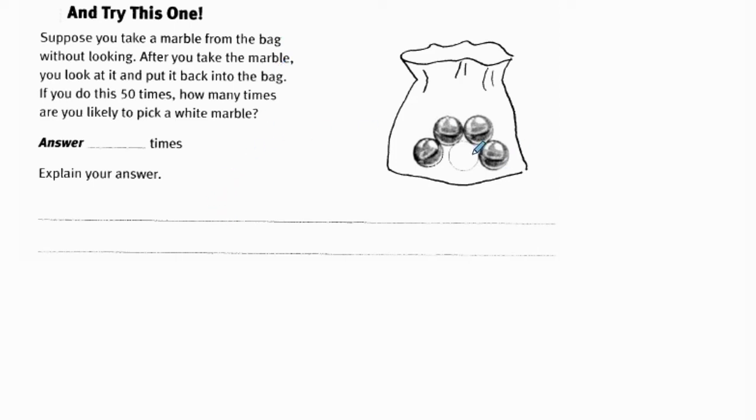All right, let's see. We have 1 out of 5 marbles. And we're multiplying times 50 trials. 1/5 times 50 is the same thing as 50 divided by 5. That's going to be 10 times. All right, explain our answer. So, 1/5 of 50 is 10.